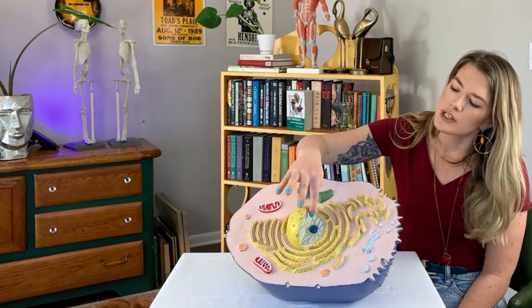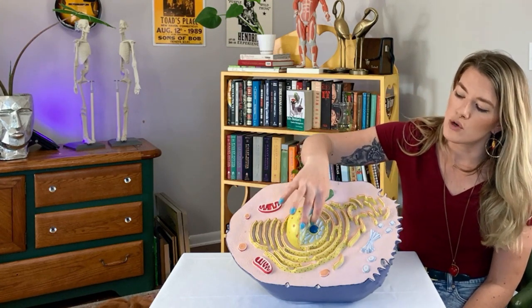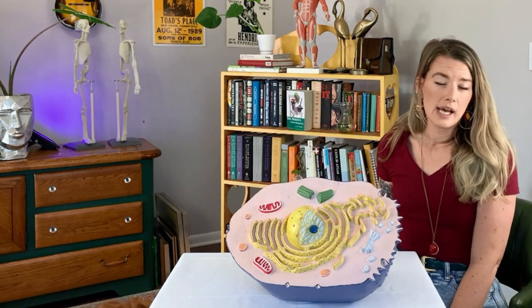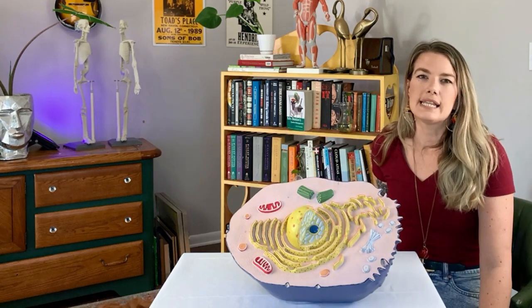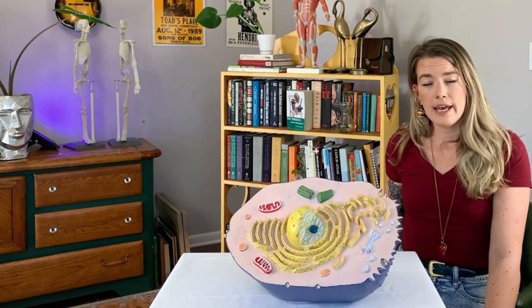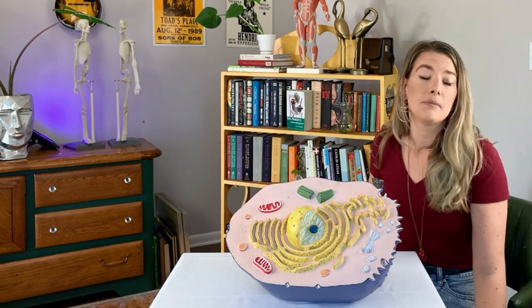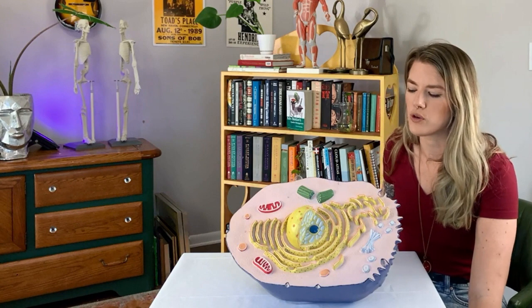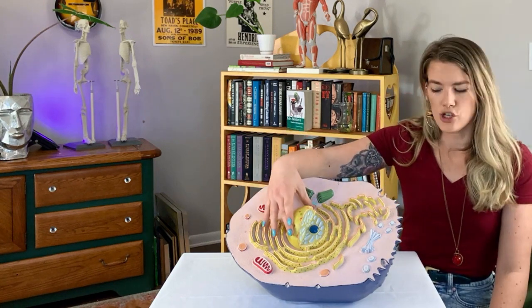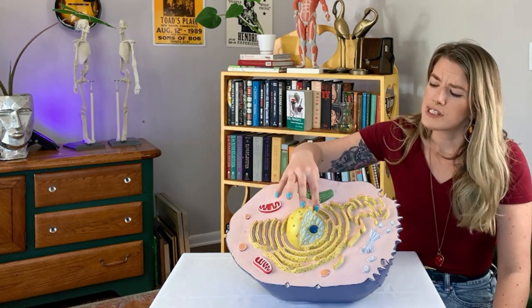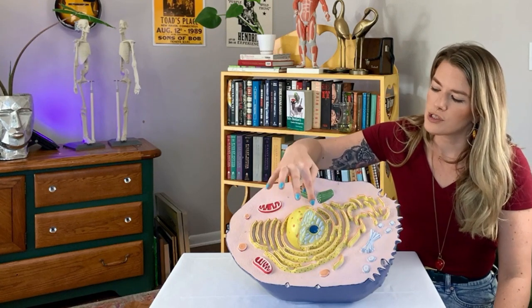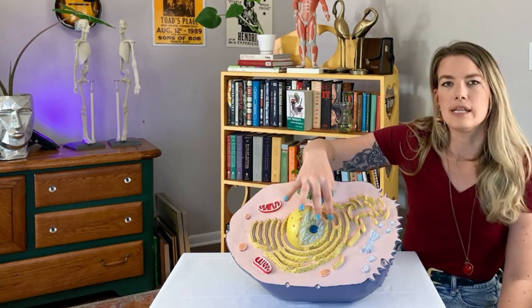The last organelle I want to talk about within the nucleus is going to be the nucleolus. The nucleolus has a special role. It's going to synthesize the ribosomal RNA and help assemble ribosomes. And I'll tell you a little bit about the ribosomes very shortly. So that's the nucleus. Now, when you move slightly outside the nucleus, you'll start to see this endomembrane system.